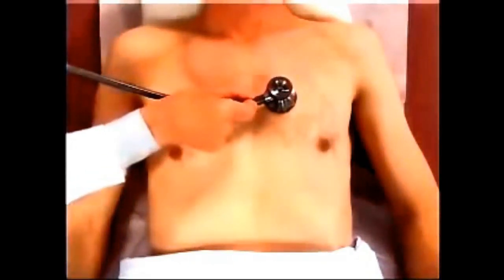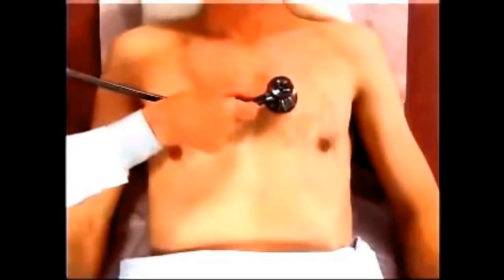The auscultation sequence will start with the diaphragm of the stethoscope and progress from the base of the heart, moving from the right second interspace to the left second interspace and down the left sternal border to the apex.